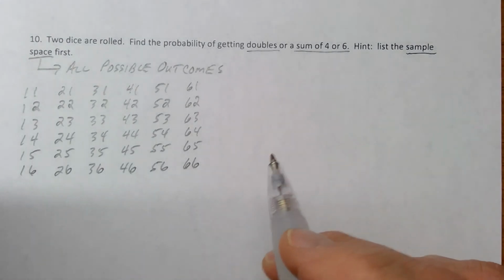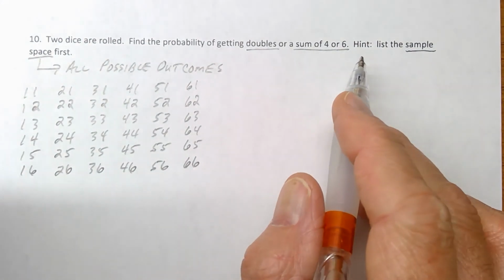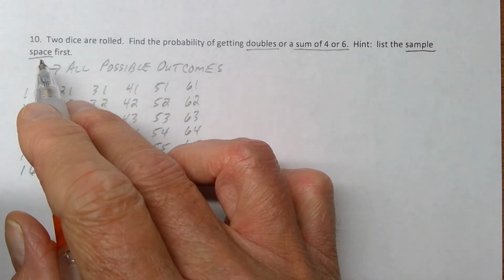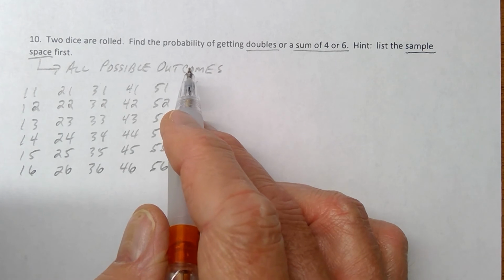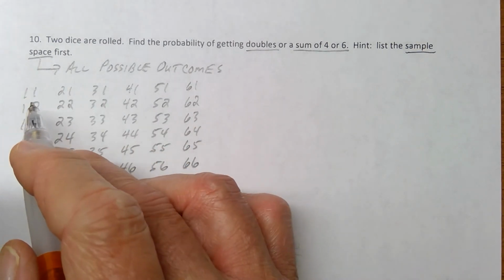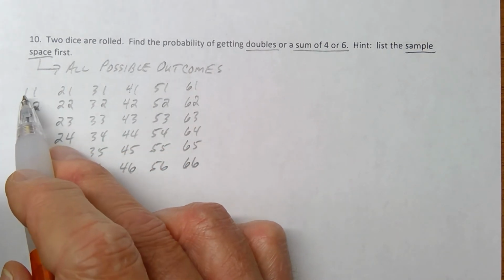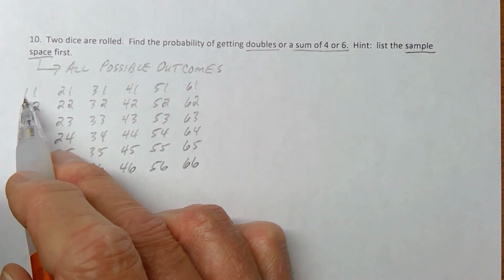Let's calculate your probabilities of winning. Hint: list the sample space first. The sample space is all the possible rolls you could do with 2 dice. And to come up with that, what I do is I pretend the first die gets stuck on 1.